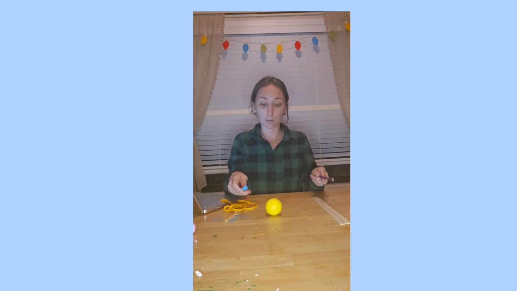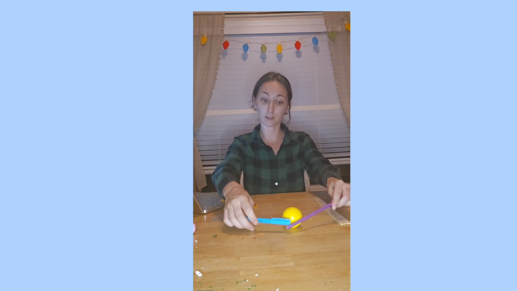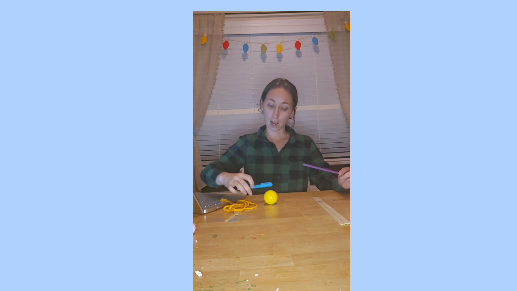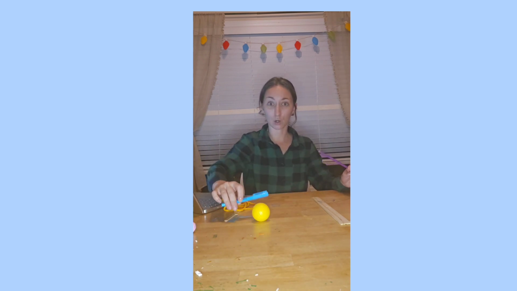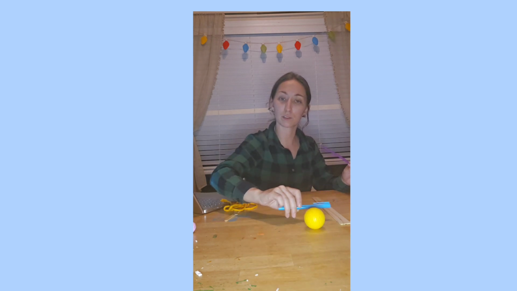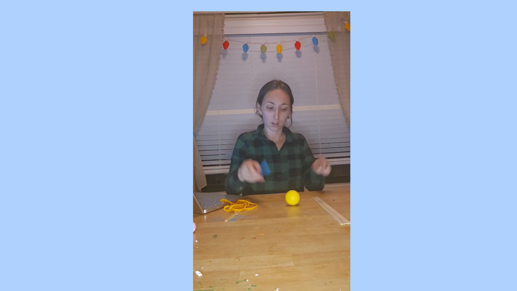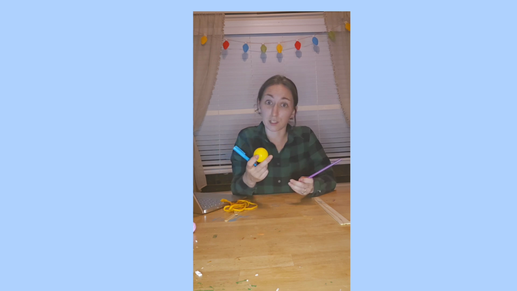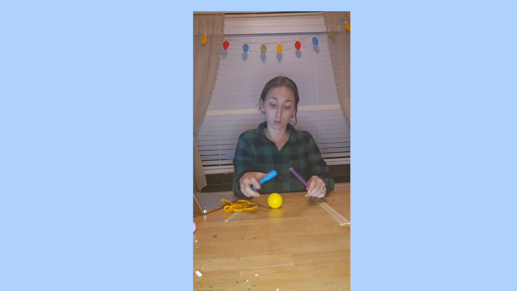I noticed that the ball rolls pretty smoothly on this hard surface. I also noticed that if I push it hard, it rolls faster. And if I push it slow, like softer, it moves slower. So pushing and pulling, if you do it strong or gentle, it can have a harder or softer force.